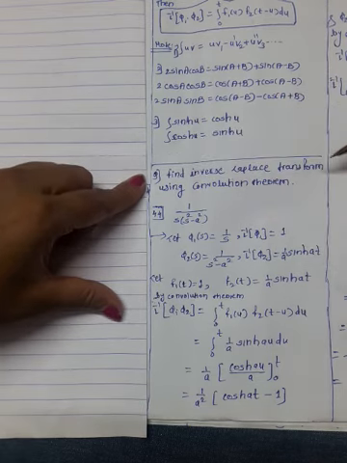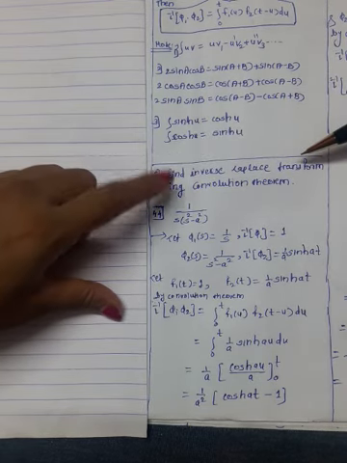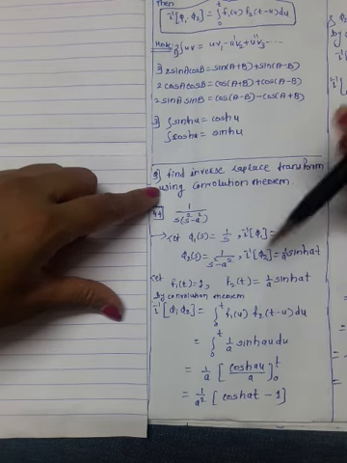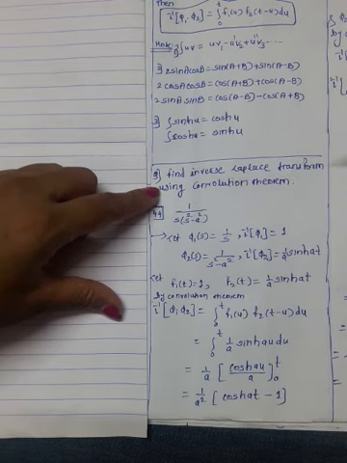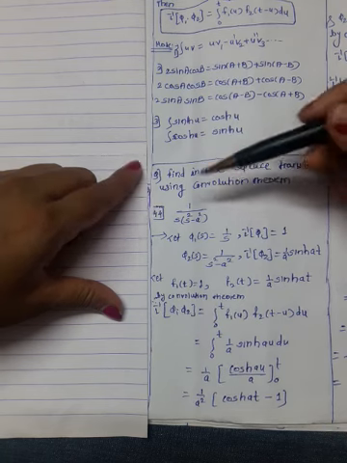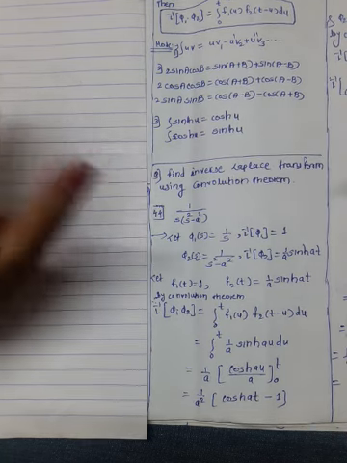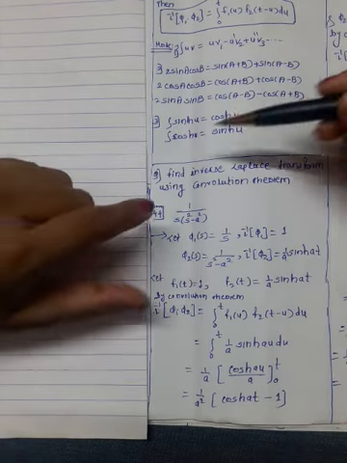Now let us see examples based on this convolution theorem. The first question is to find the inverse Laplace transform using the convolution theorem. These are very easy examples. These examples can be solved by the earlier method also, that is the partial fraction method, and some of the partial fraction problems can also be solved by this convolution theorem.